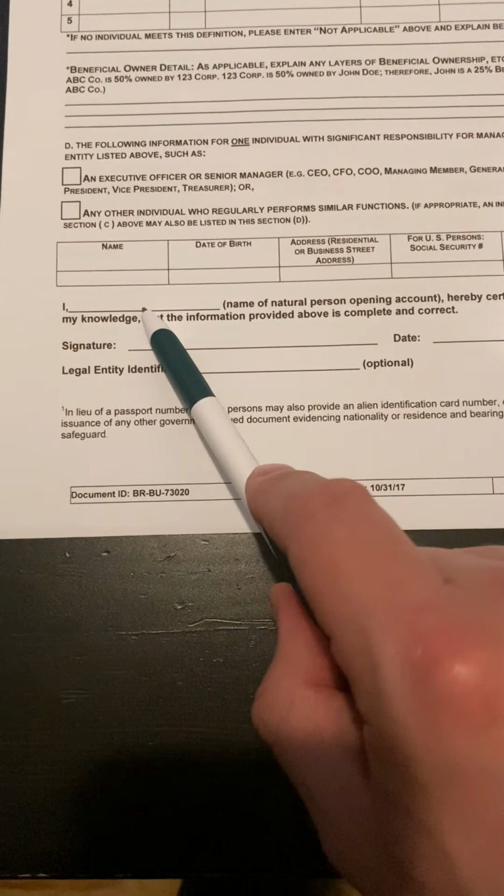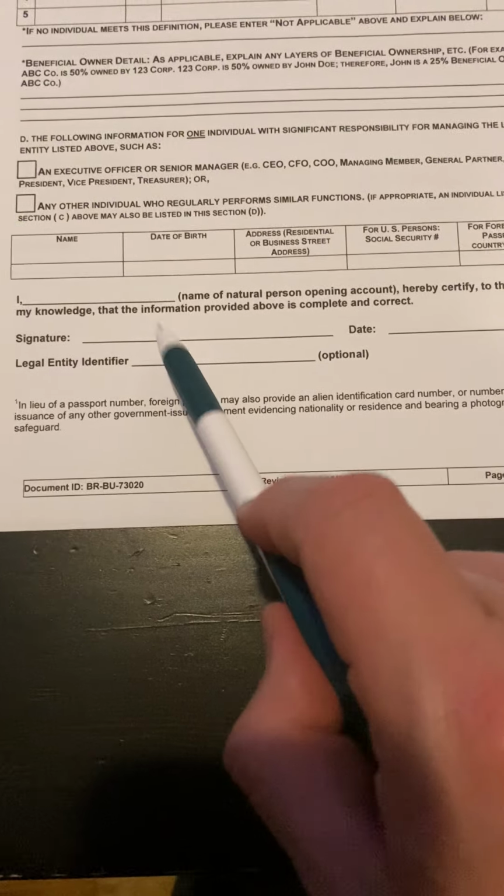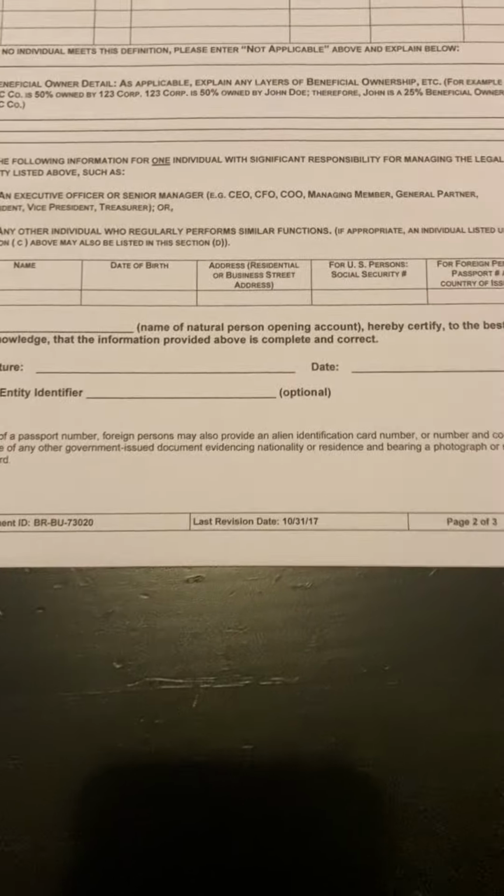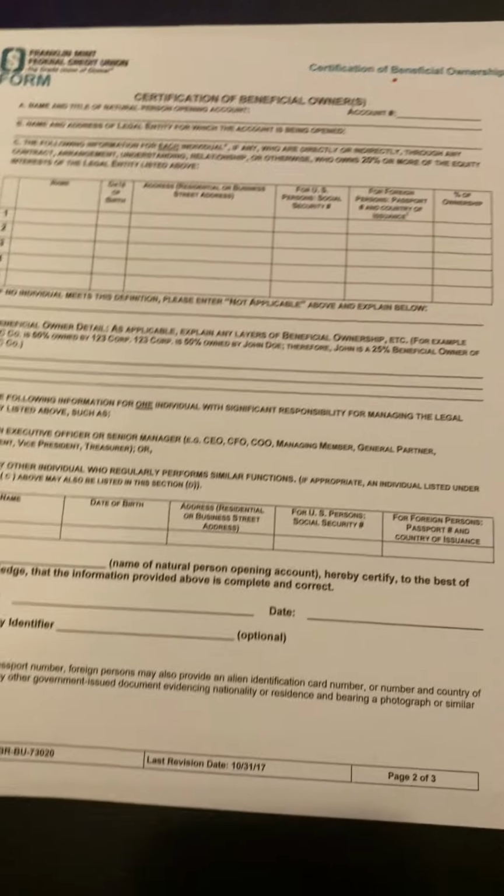Here, you want to list the name of the person that's opening the account. We need your signature, date. This is an optional section which you can leave blank. And that completes the second page. Moving on to the third page.